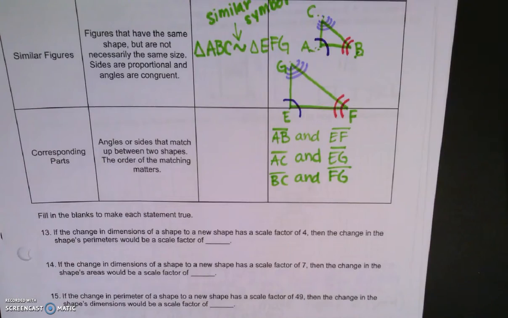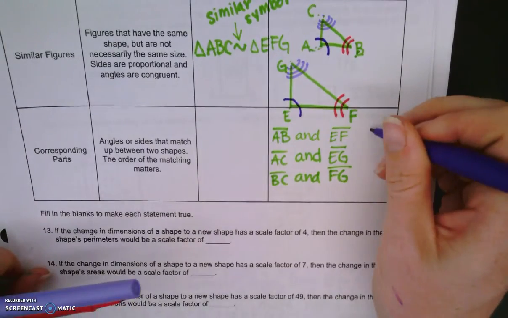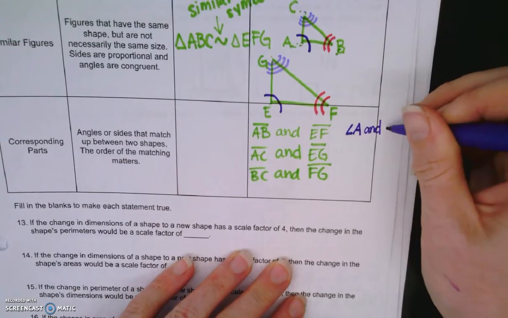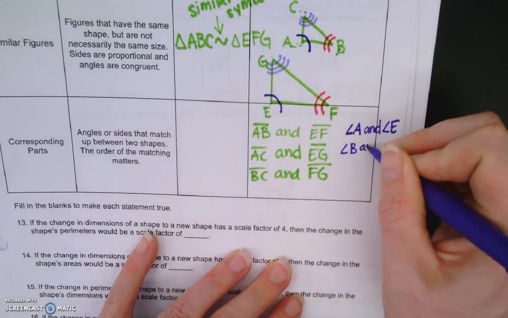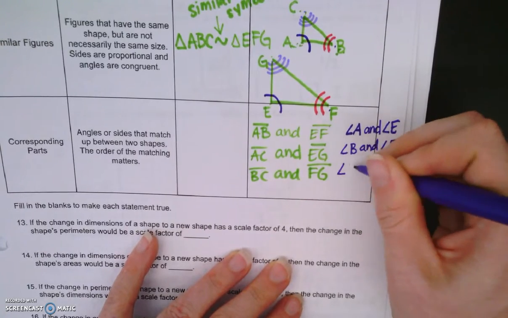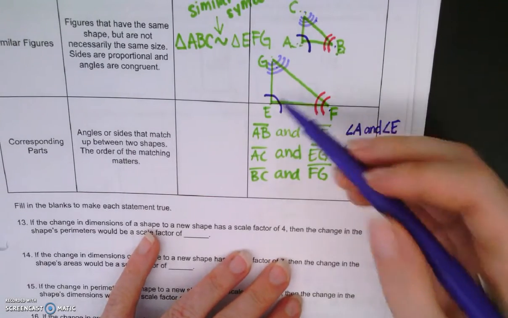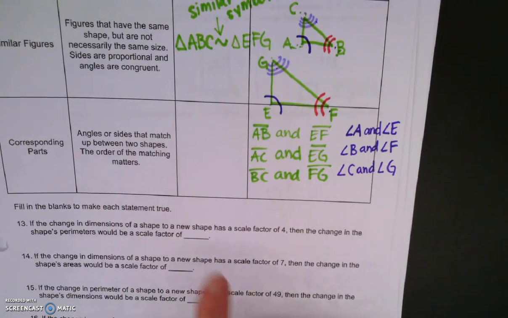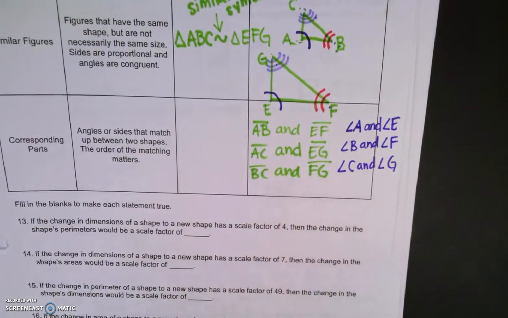We also have corresponding angles. So angle A, because it's congruent to angle E, angle A is corresponding with angle E. And angle B is corresponding with angle F. And angle C is corresponding with angle G. And because they're similar figures, if they're corresponding, that means they're also congruent. And there's no symbolic representation for corresponding. We can just put "and" in between them or put a comma.